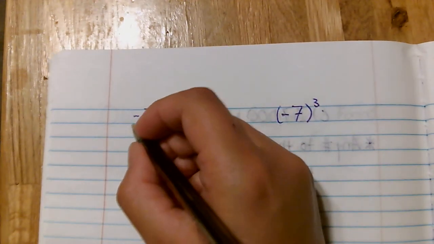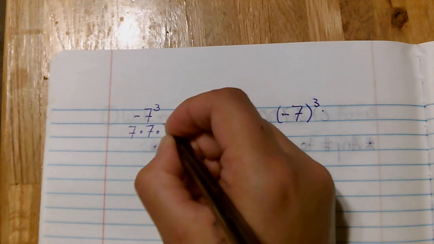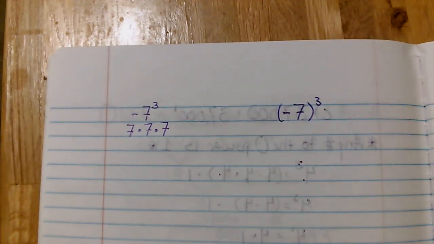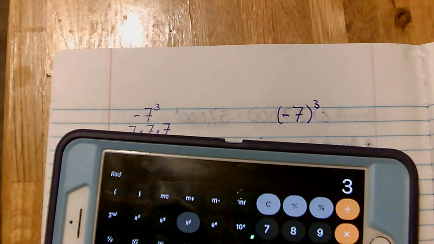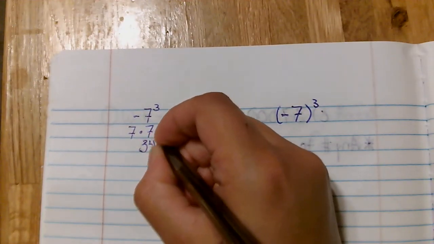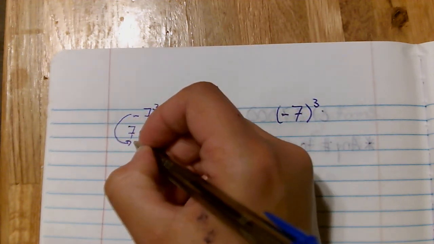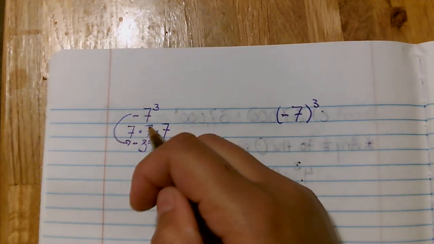So I see the base number is 7, and I'm multiplying it by itself 3 times. Okay, and if I remember correctly from a previous problem, that's going to equal 343, but you know what? I do want to double check on my calculator. So 7 raised to the third power. Yep, 343, I was right. So 343, and then we're going to grab this guy and stick him on. Okay. So that is negative, but these guys are always negative.